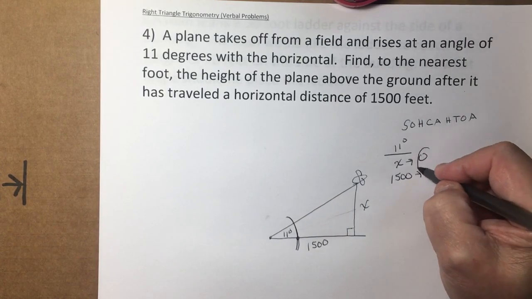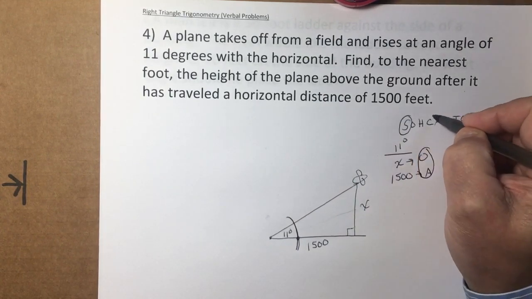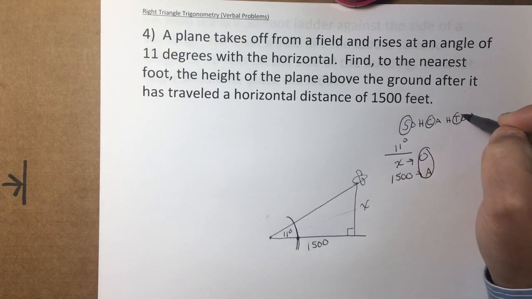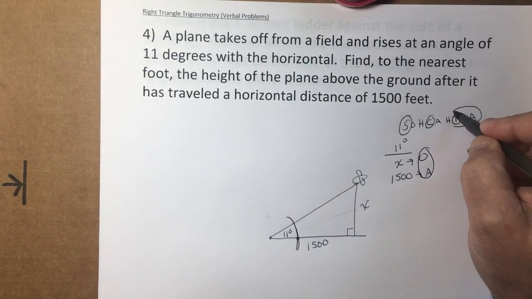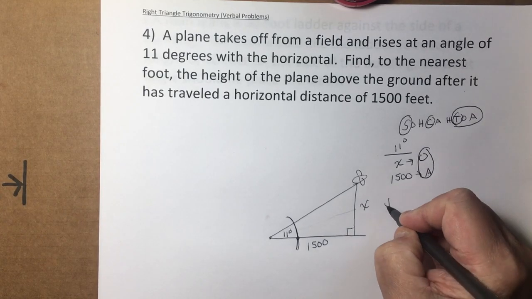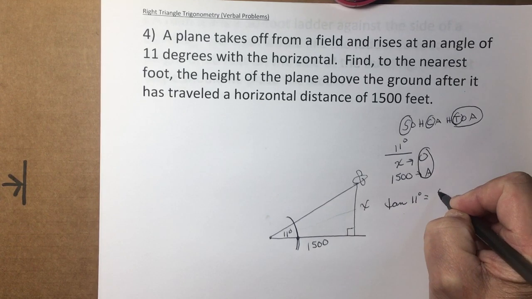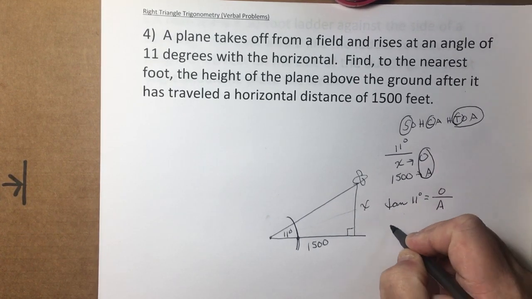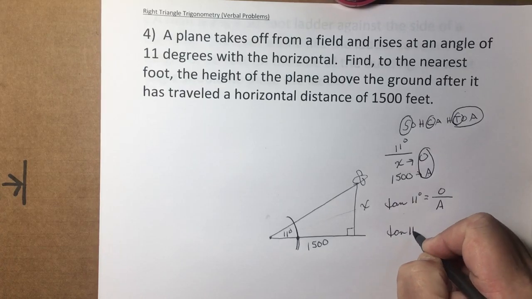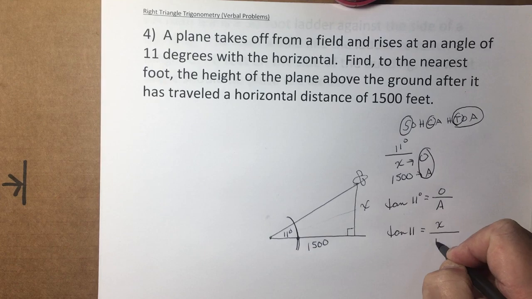So now you have O and A. So now you look at your 3 trig functions, sine, cosine, and tangent, and you see which one has O and A. And that would be tangent. The tangent of 11 degrees is the opposite over the adjacent. The tangent of 11: opposite is X, adjacent is 1,500.